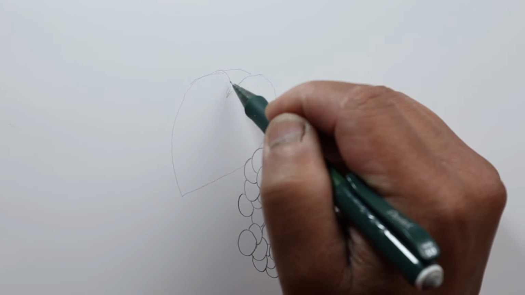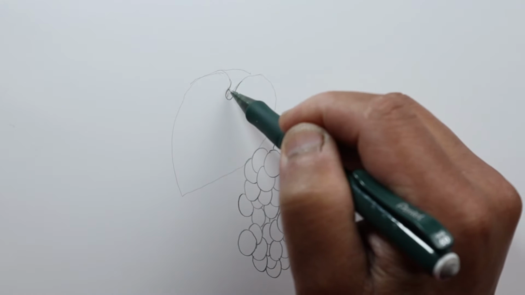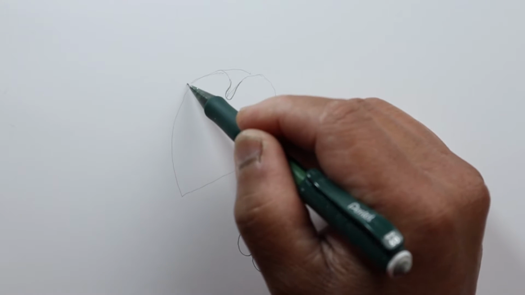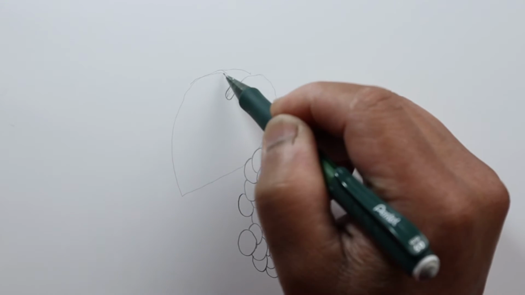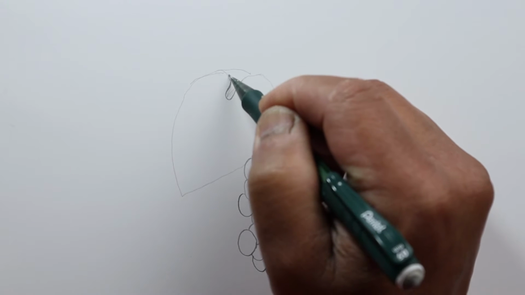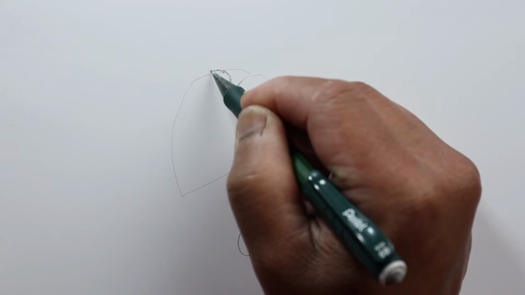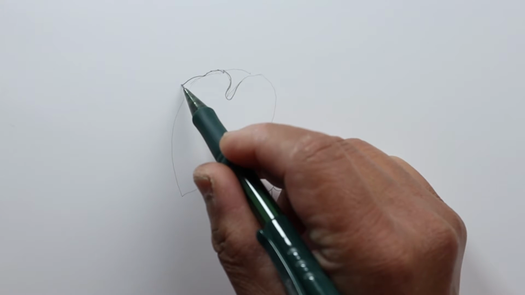So we'll make a U here, just like that. Then there'll be some irregular lobes here, where it's not going to follow this exact line. So we'll make it fairly irregular, going back and forth, going to the tip here.